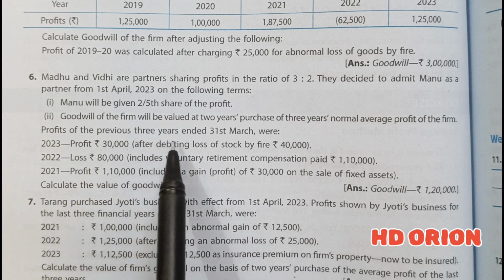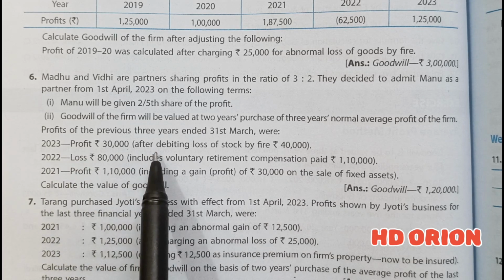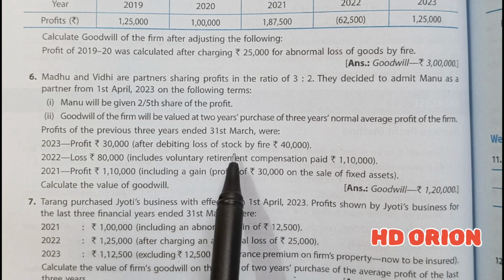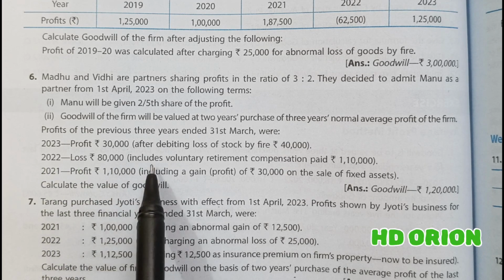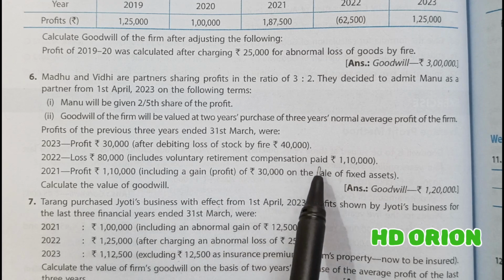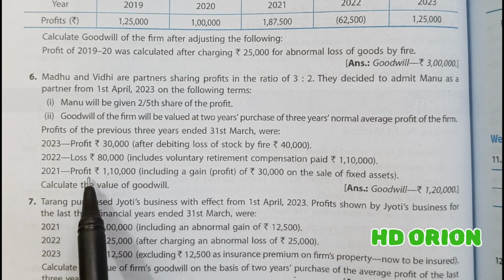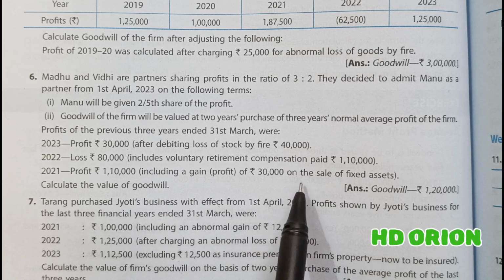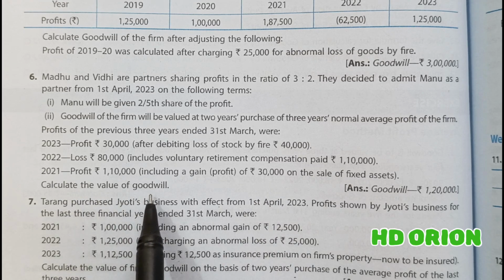Profits of the previous 3 years ended 31st March were: 2023 profit rupees 30,000 after debiting loss of stock by fire rupees 40,000. So there is an abnormal loss in this year. In 2022 there is a loss of rupees 80,000 which includes voluntary retirement compensation paid rupees 1,10,000. So it is also an abnormal loss. In the year 2021 profit of rupees 1,10,000 which includes a gain of rupees 30,000 on the sale of fixed assets. So this is abnormal profit. Calculate the value of goodwill. So let us see how it is to be solved.